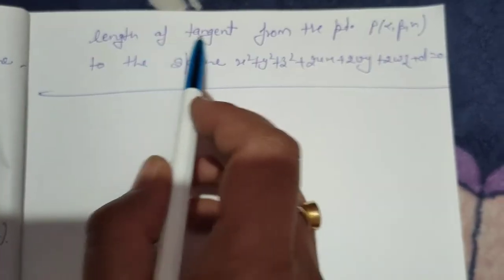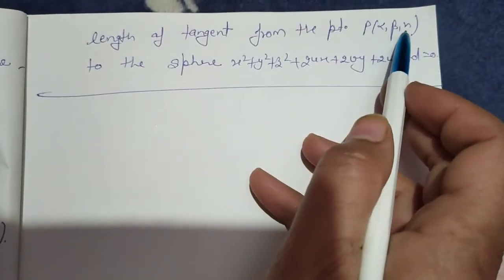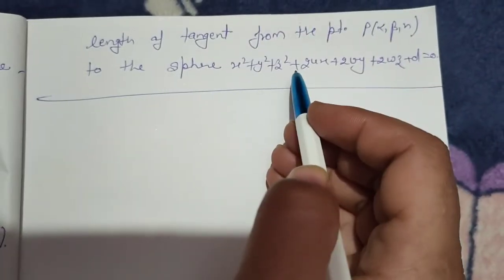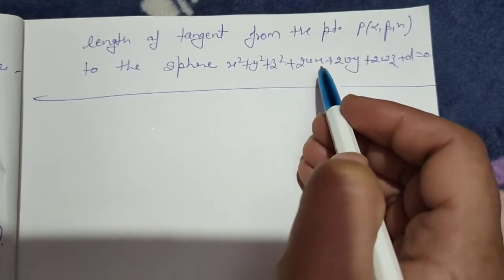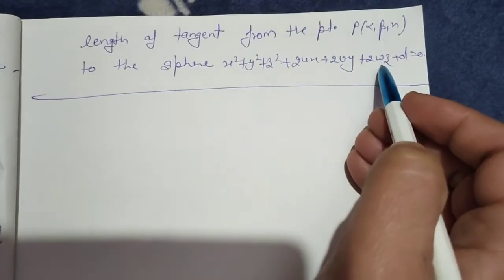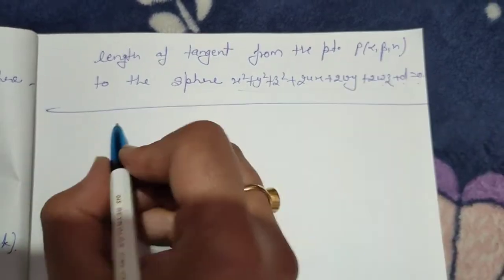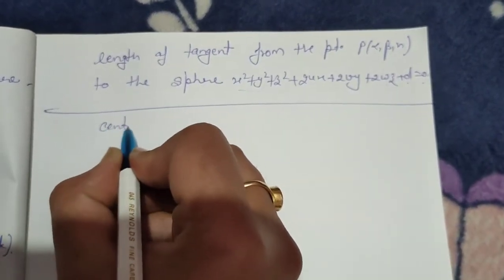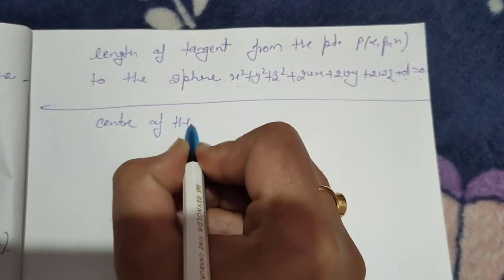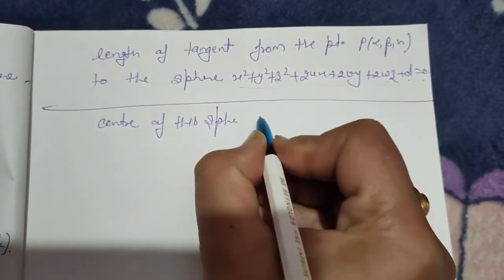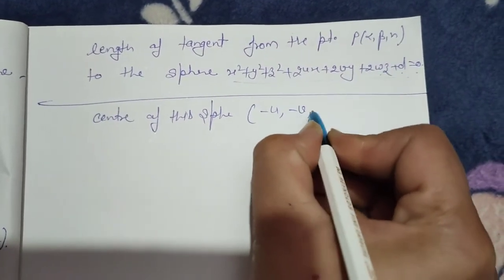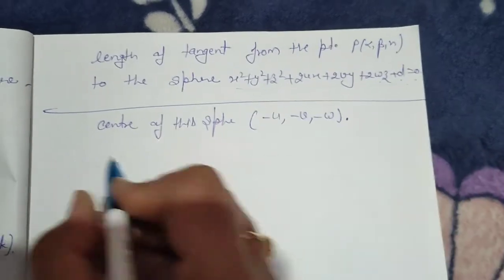Now we find out the length of tangent from the point P (alpha, beta, gamma) to the sphere. x square plus y square plus z square plus 2ux plus 2vy plus 2wz plus d is equal to 0. This is the equation of sphere, and the center of this sphere is (minus u, minus v, minus w).